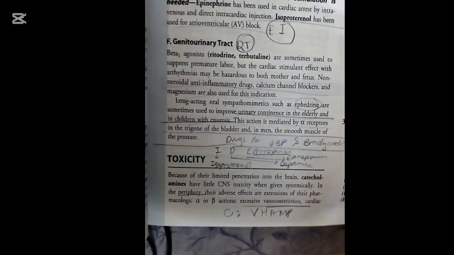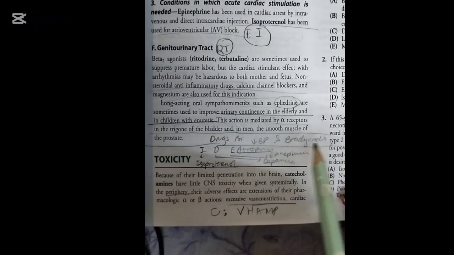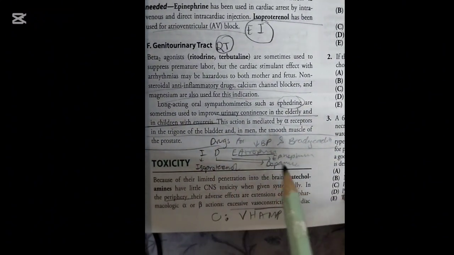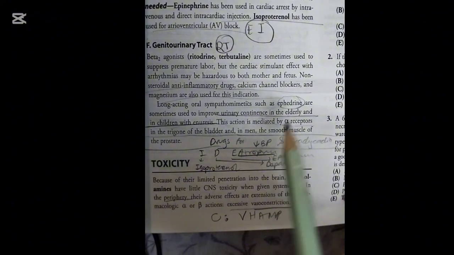Now let's talk about toxicity. And also, please remember the drugs which are used for decreasing blood pressure and causing bradycardia. These are IDEA: isoproterenol, dopamine, epinephrine, as well as atropine.